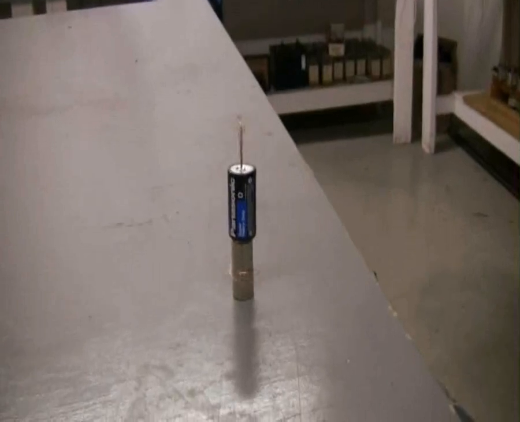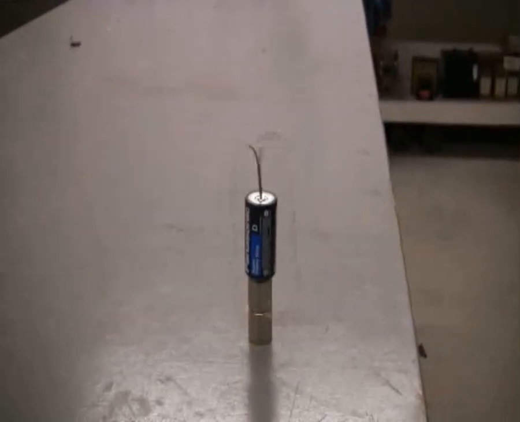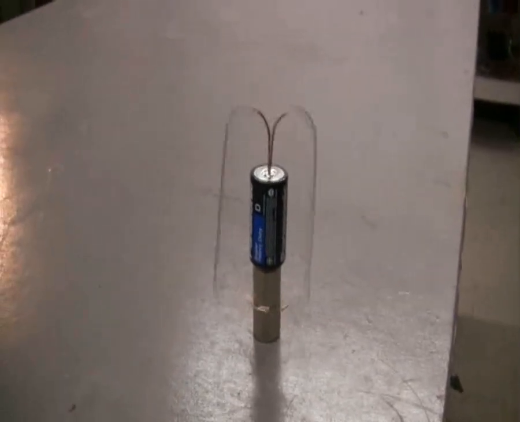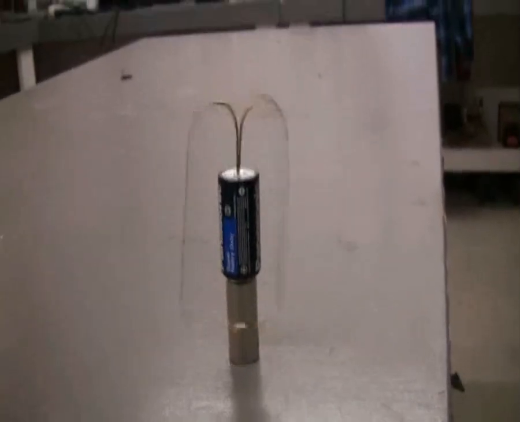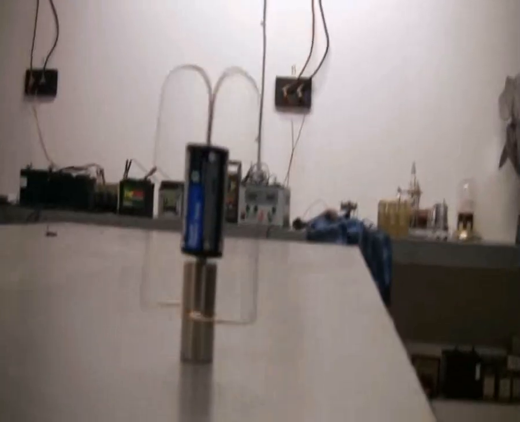So you just changed batteries just then? No, I just scraped the contact a little bit. Do you ever have to scrape the contact on the battery? No, you don't have to do it on the battery. Just on the other one. I mean, that's one horrendous curve to do that.